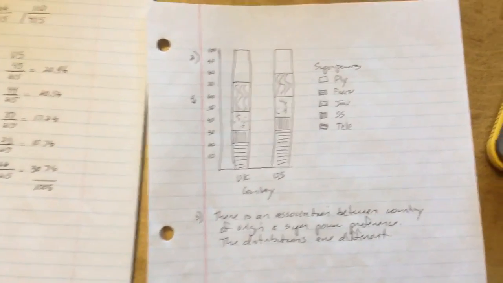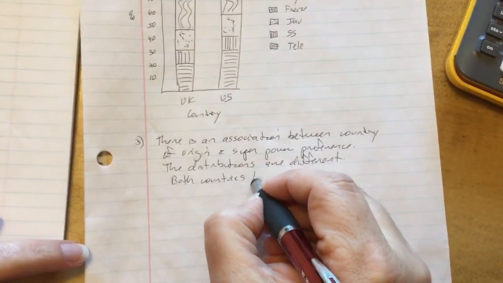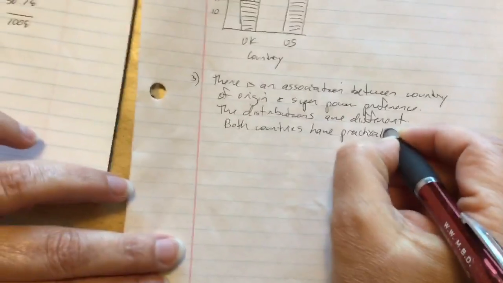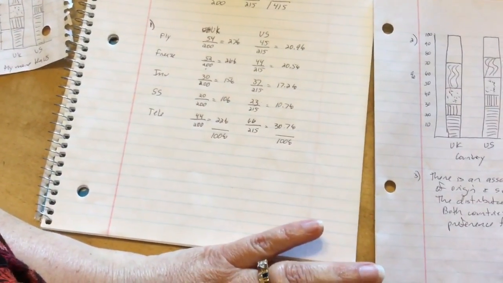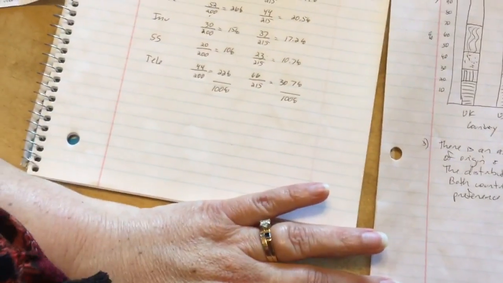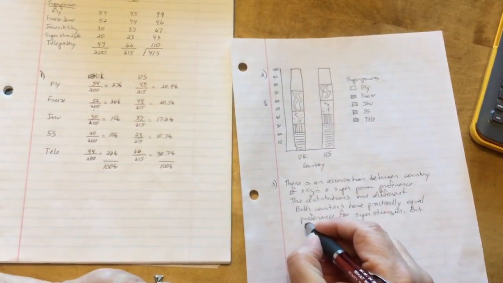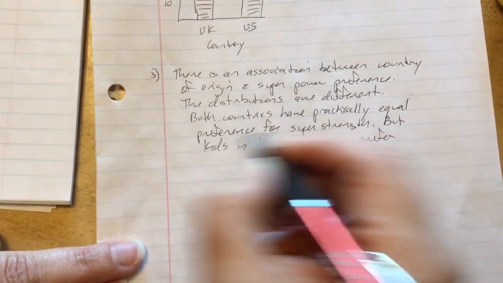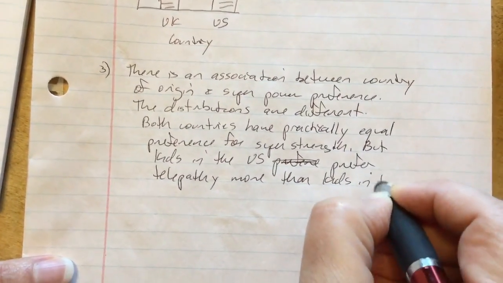So now let's say something about the data. I'm going to say something like, both countries have practically equal preference for super strength, but kids in the U.S. prefer telepathy more than kids in the UK.